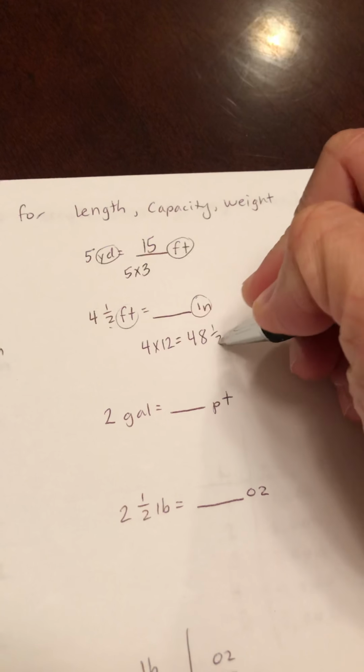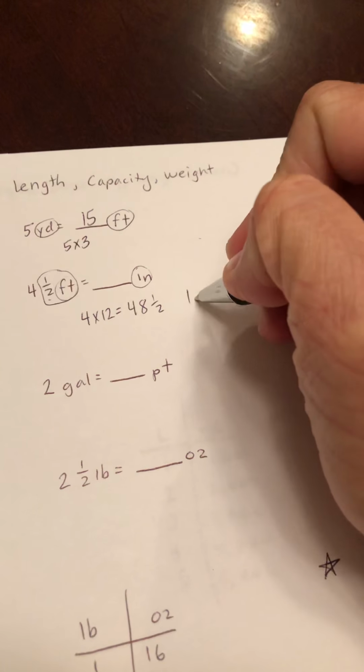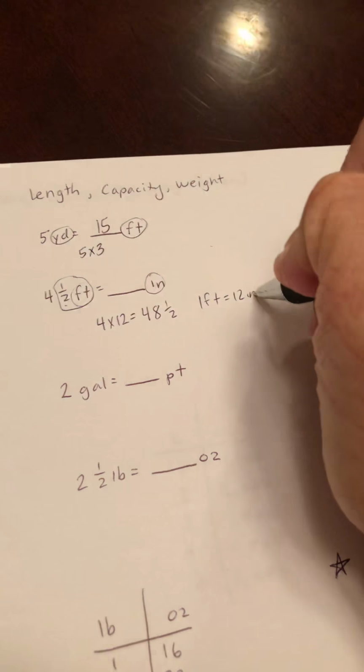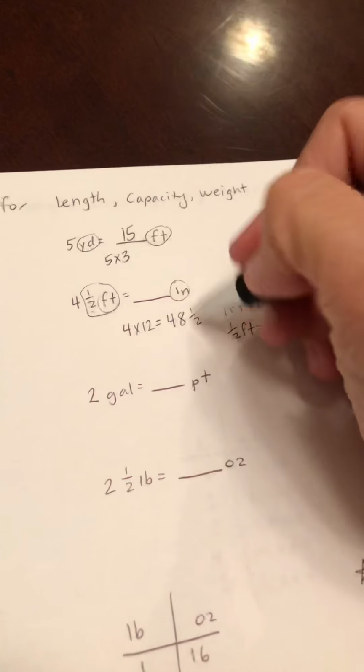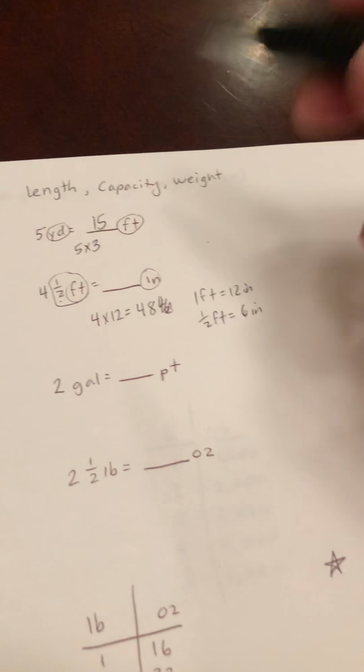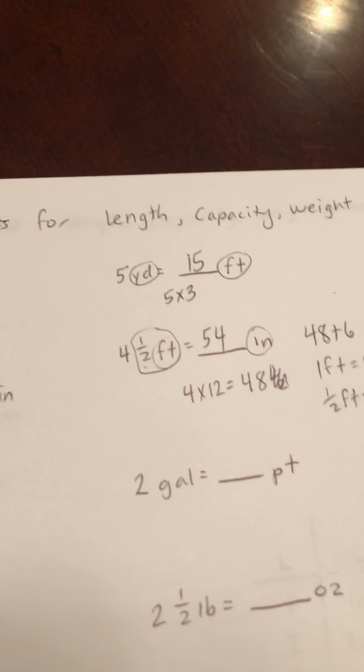Say 48, and just call it 48.5. That's not what we want to do. This is half of a foot. So if 1 foot is 12 inches, then half of a foot is going to be 6 inches. So really we want to take that 48 and add 6 and get 54 inches. 54 inches would be 4.5 feet.